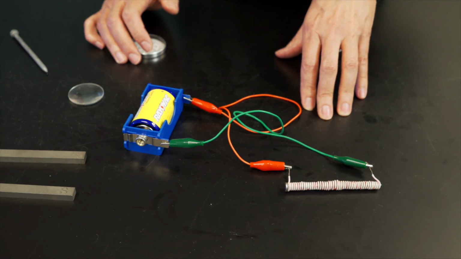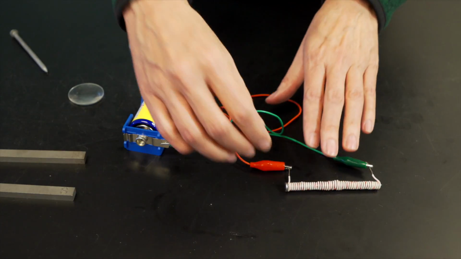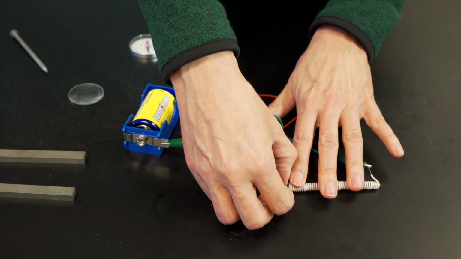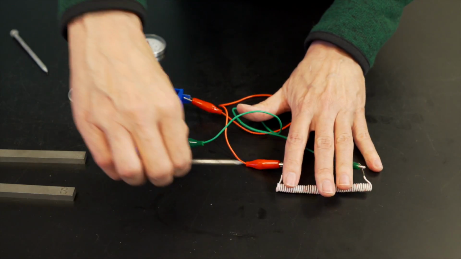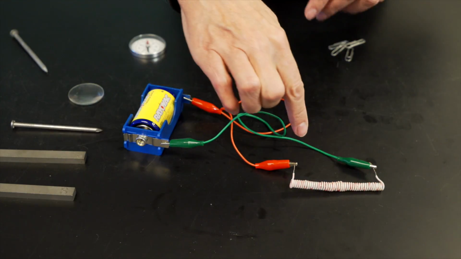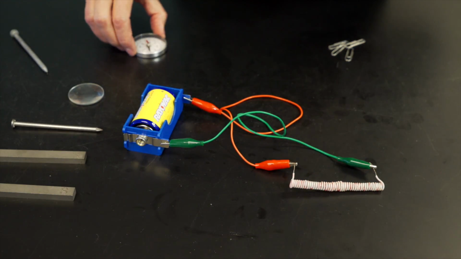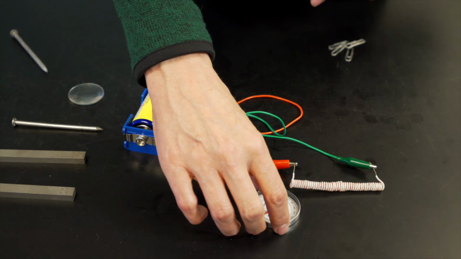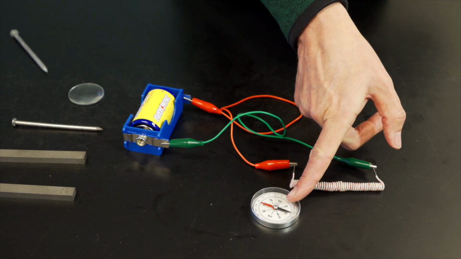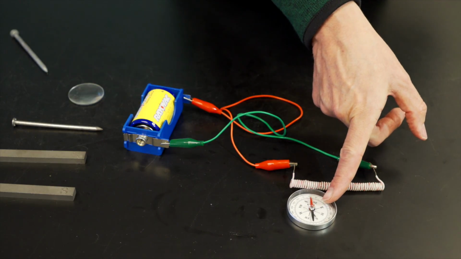Now the final step on sheet 5. Gently remove the iron nail from the center of the coil of wire. Notice it's still connected so that there's still current flowing through it. Move the compass along the length of the current carrying wire.